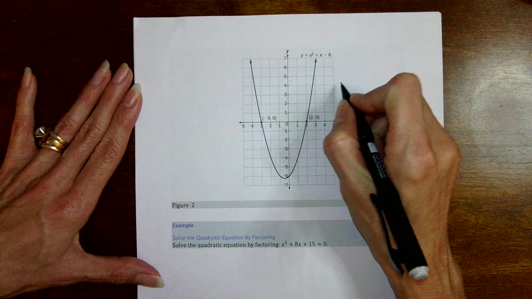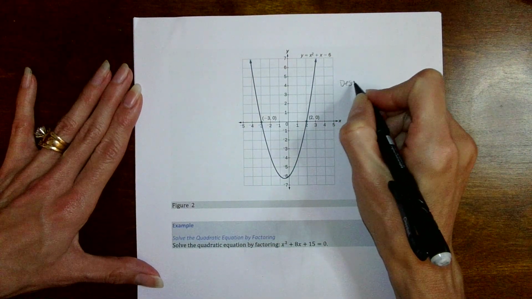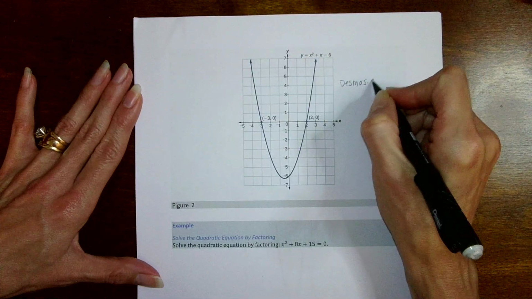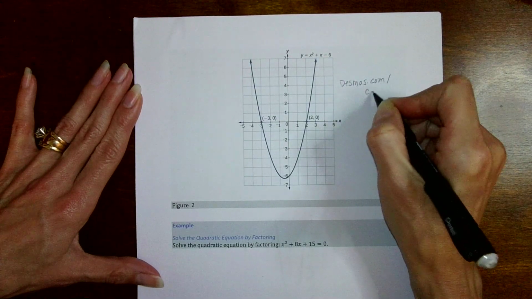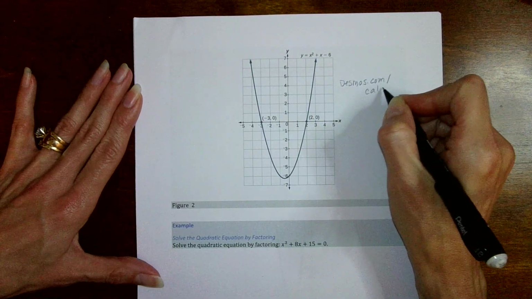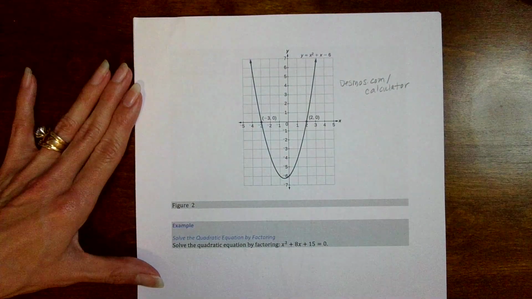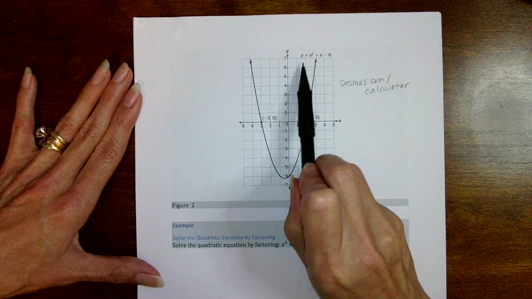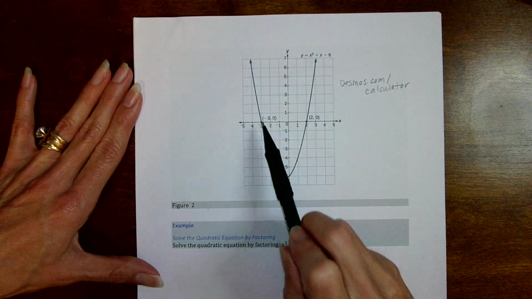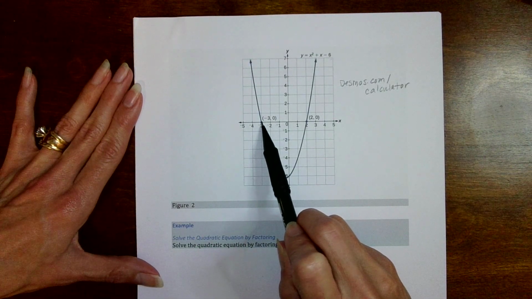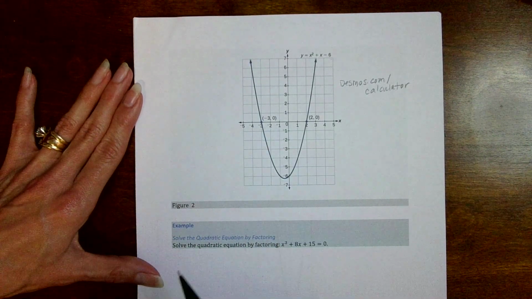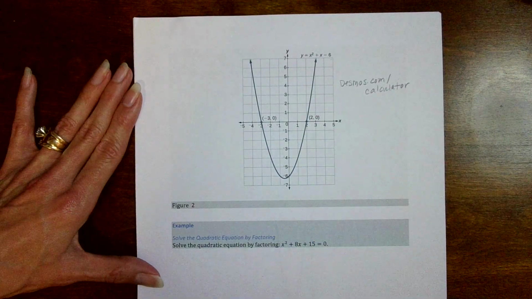My very most favorite graphing utility is desmos.com/calculator. I don't get any money from them, but the cool thing is if I were to type this into Desmos and graph it, all I have to do is click on that point and it would give me the coordinates, and same for here.